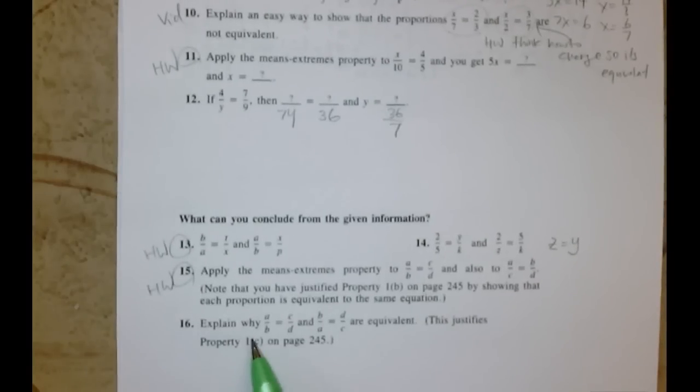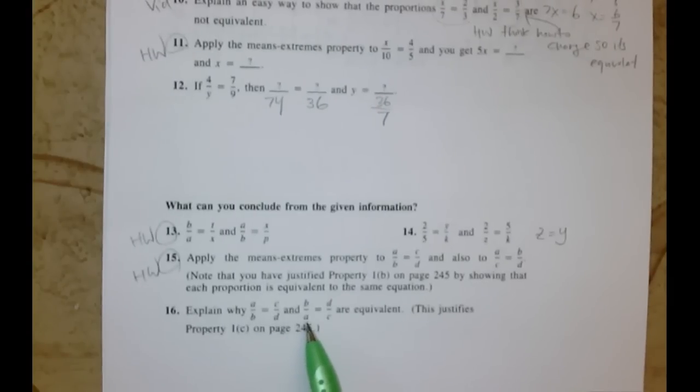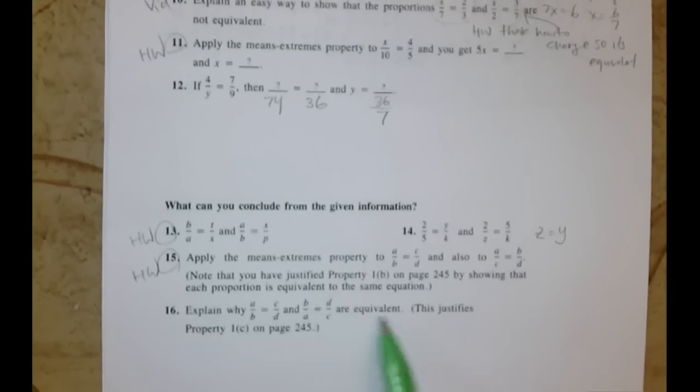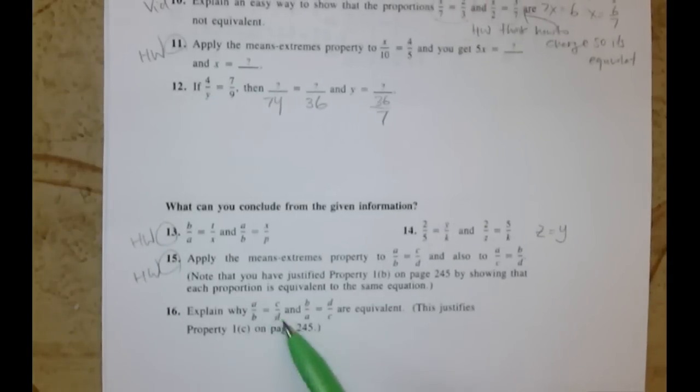And 16, explain why a over b equals c over d, b over a equals d over c are equivalent. This justifies the property 1c on page 245. Which one's 1c? Alright. Well, this one's easy. You just cross multiply.